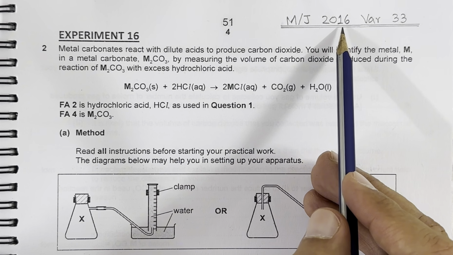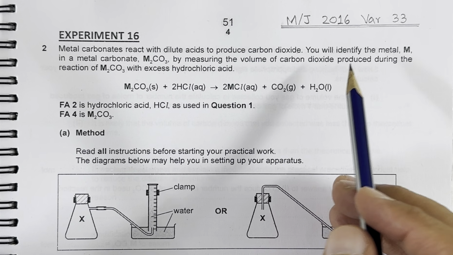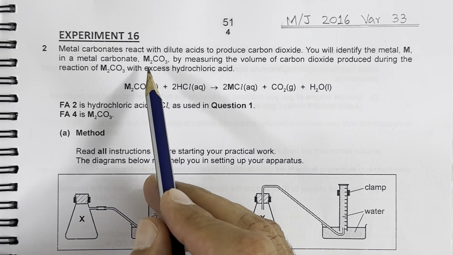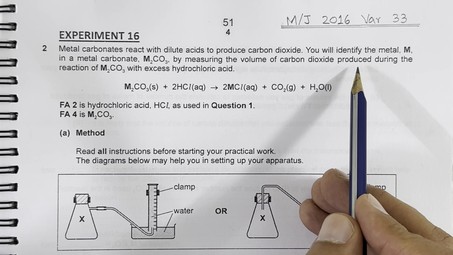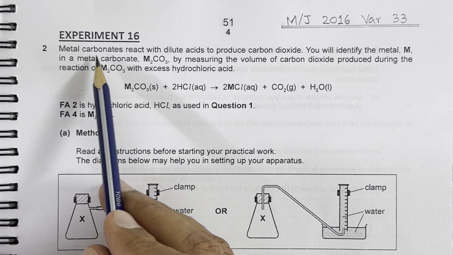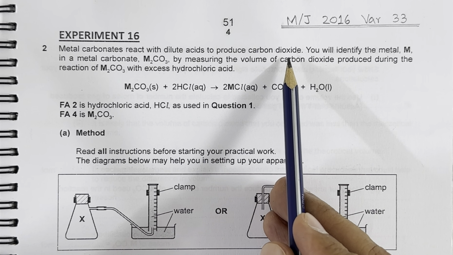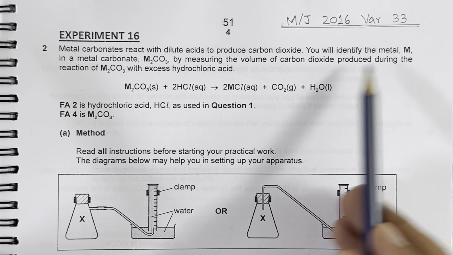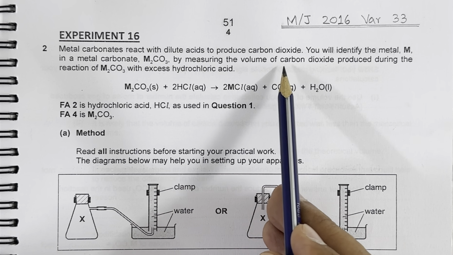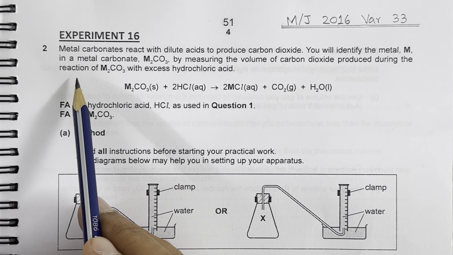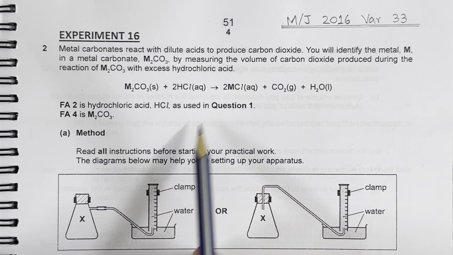May-June 2016, variant 33. The experiment is about the identification of metal in metal carbonate by measuring the volume of carbon dioxide collected. So the experiment starts from here. Metal carbonates react with dilute acids to produce carbon dioxide. You will identify the metal M in the metal carbonate, M2CO3, by measuring the volume of carbon dioxide produced during the reaction of M2CO3 with excess hydrochloric acid. The equation is also given.